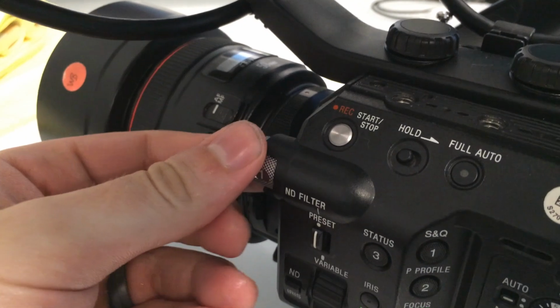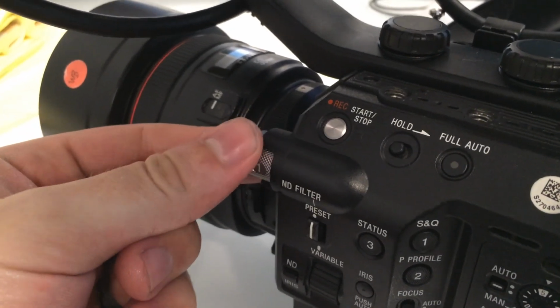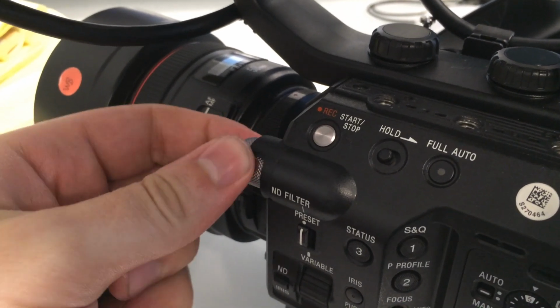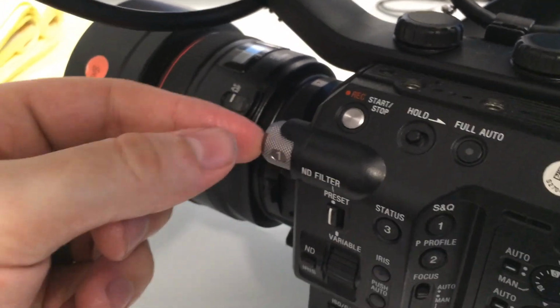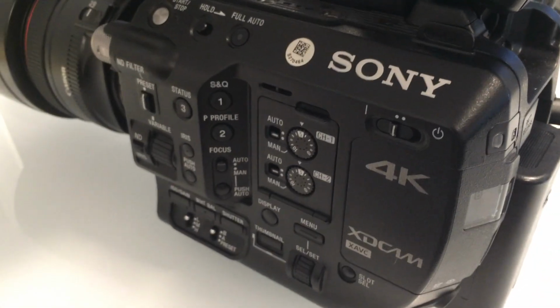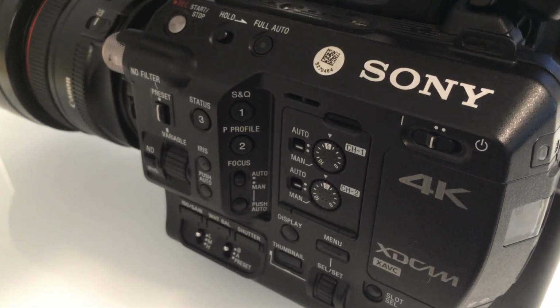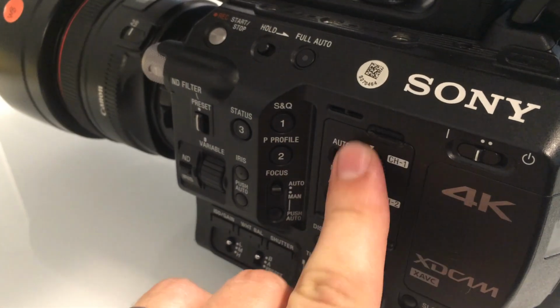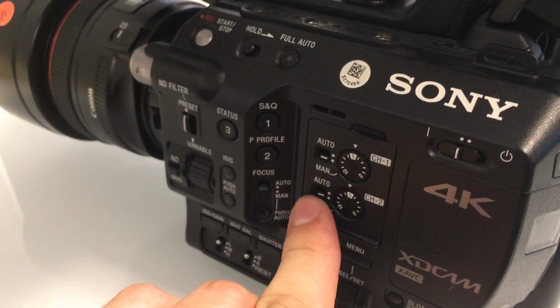This is actually an electronic ND, so you can set those settings in the camera, but by default they're your base standard ND settings, like 1/4, 1/16, and 1/64, I believe. On the side, we've also got a bunch of other buttons that you're probably familiar with if you've used any Sony camera. We've got audio settings here if you're doing any kind of audio input.